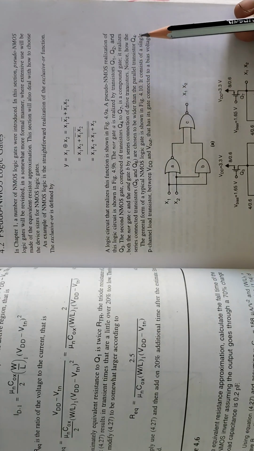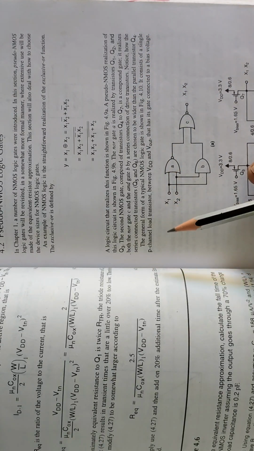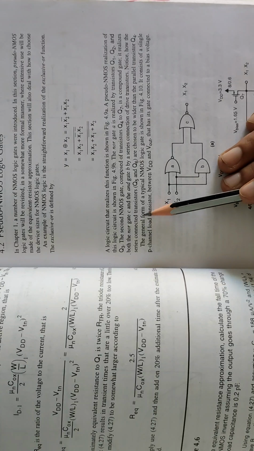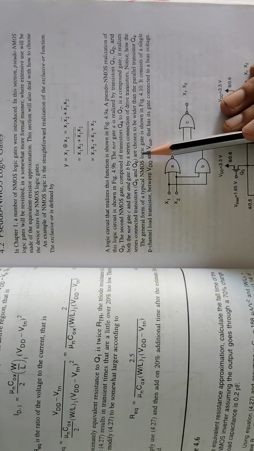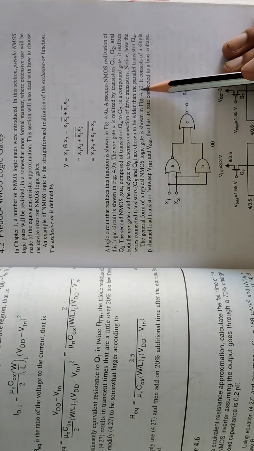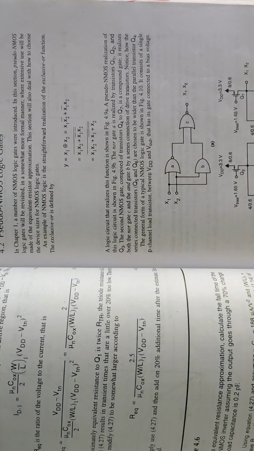Notice how the series connected transistors Q5 and Q6 are chosen to be wider than the parallel transistor Q4.